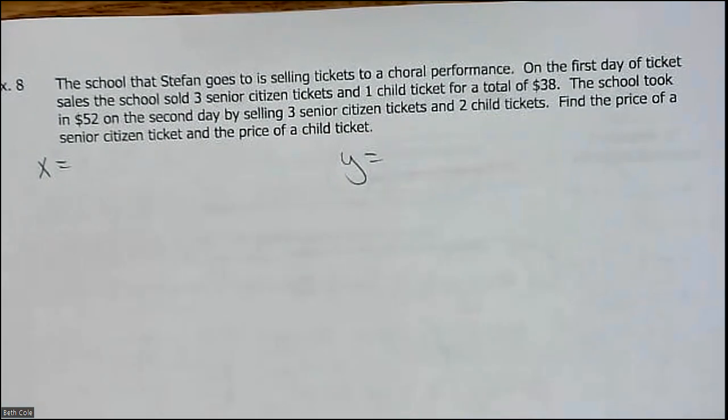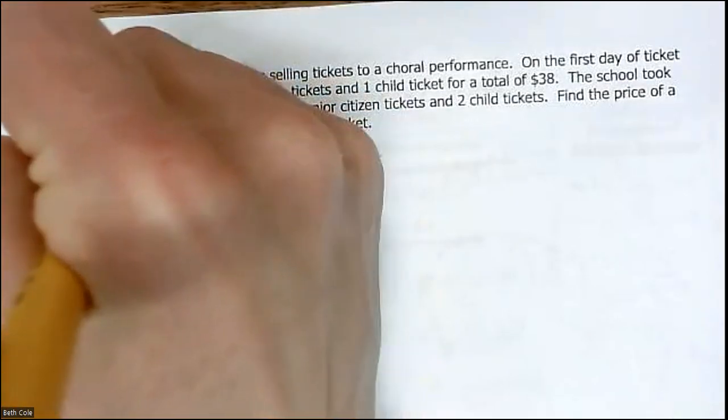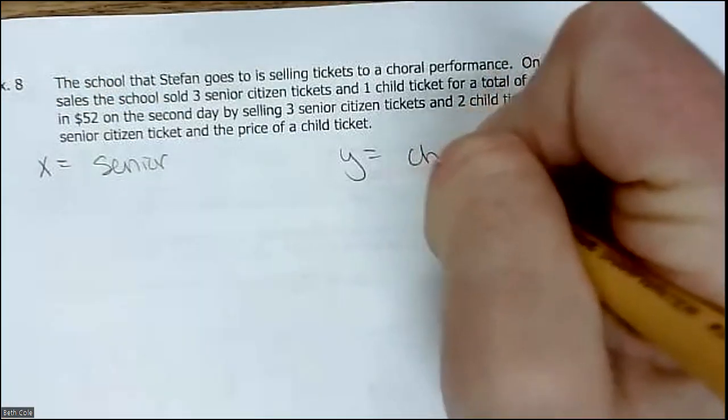All right, can anyone tell me what the two things are? The senior citizens. All right, we have seniors and what else? Child. Child, write that down.